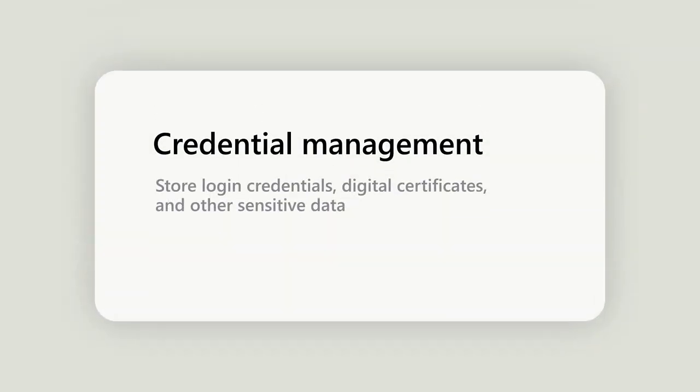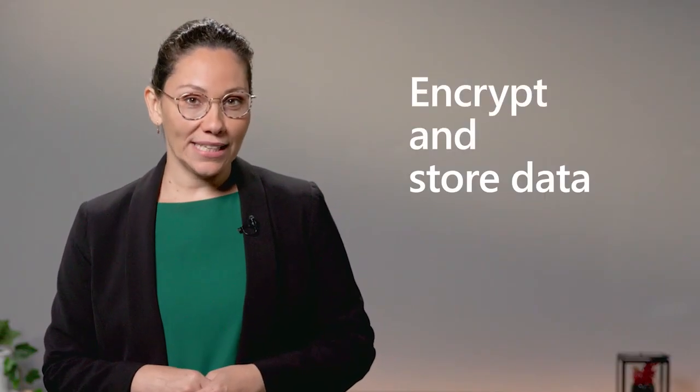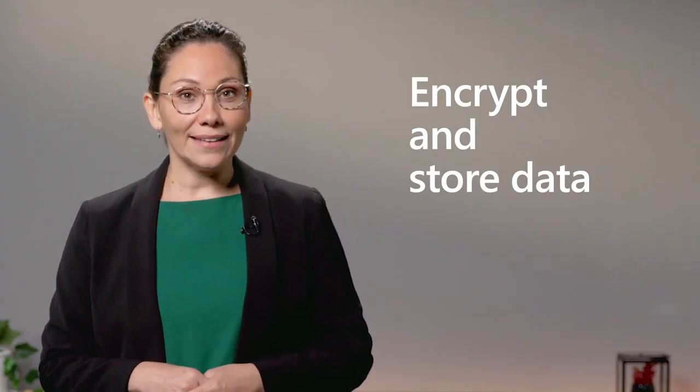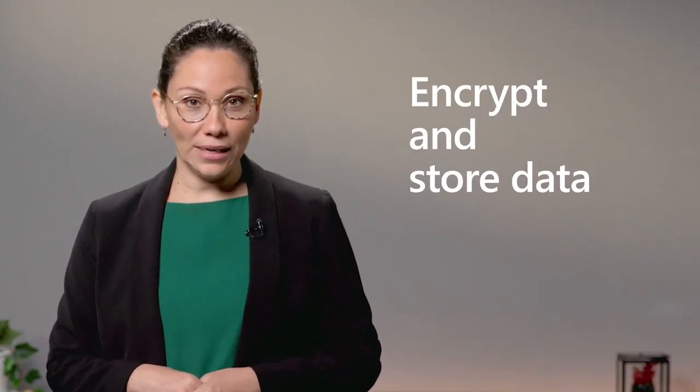Imagine a secure vault that holds all your keys. For example, login credentials, digital certificates, and other sensitive information. That's essentially what Credential Manager, Keychain, and Keyring do. These systems encrypt your data and store it securely, allowing you to access it easily when needed.